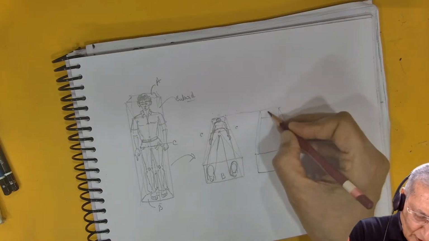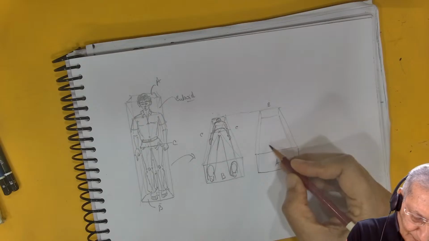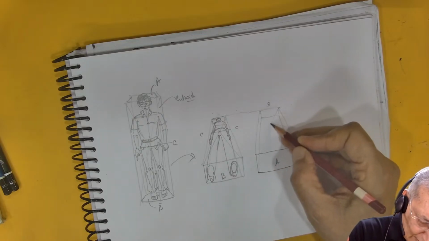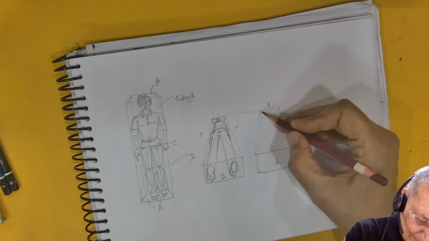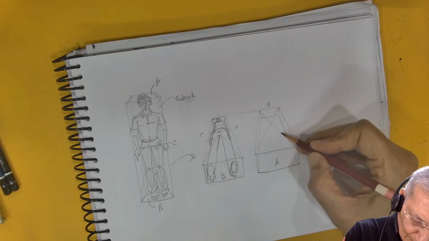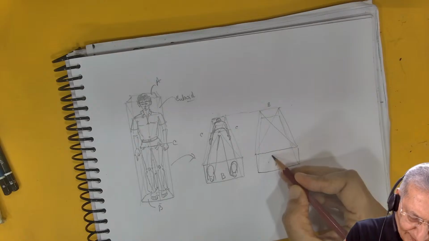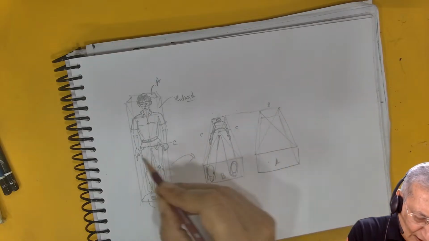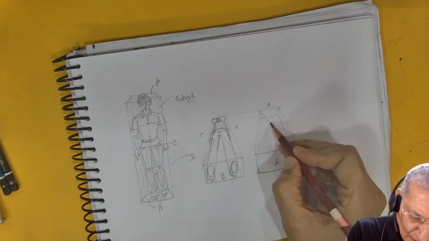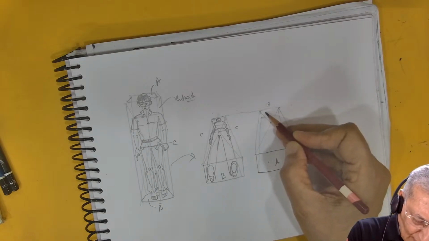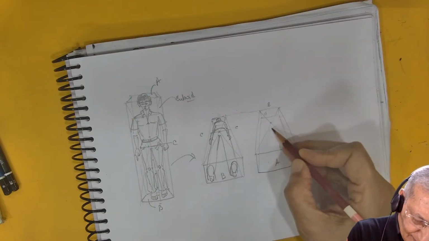Now A here and B here. Again the diagonals. So the head would be here, and just below the pelvis the leg would be seen very small.